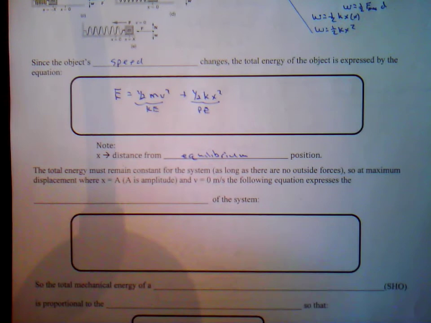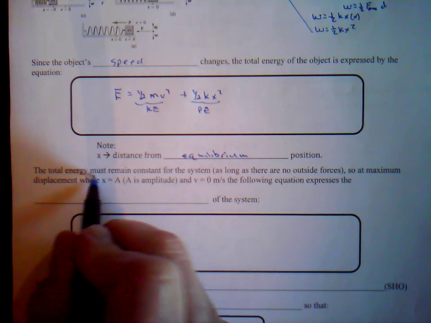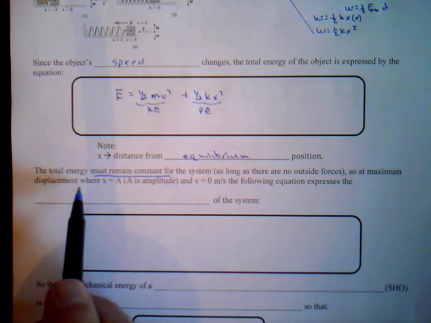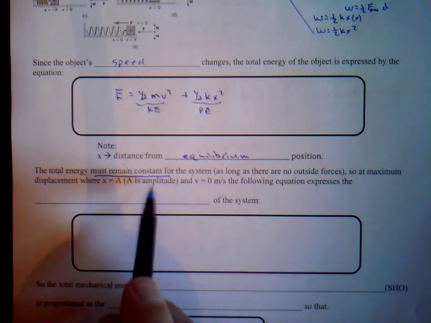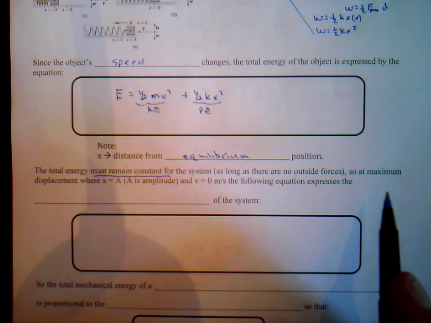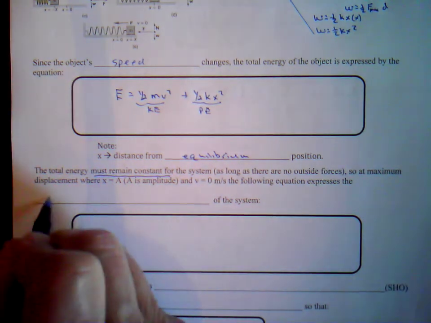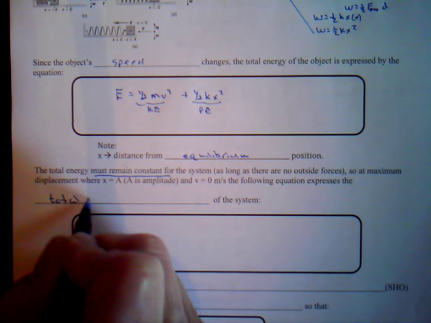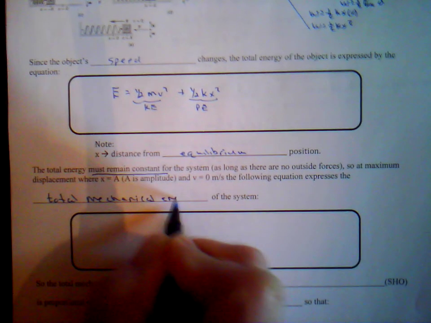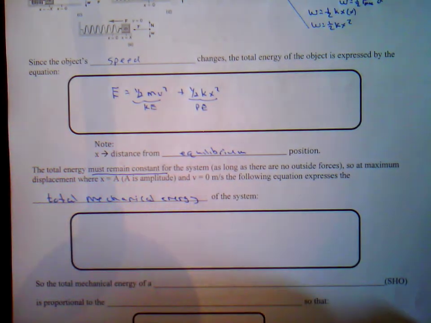Let's take a look. The total energy must remain constant due to the law of conservation of energy, as long as there are no other outside forces. So at maximum displacement, where x equals A, the amplitude, which is the maximum displacement, v equals 0, the following equation expresses the total mechanical energy of that system.